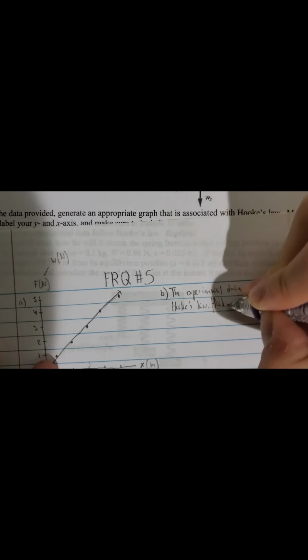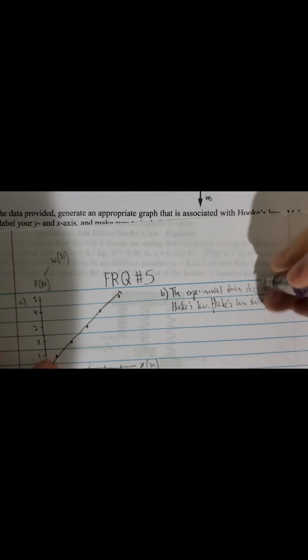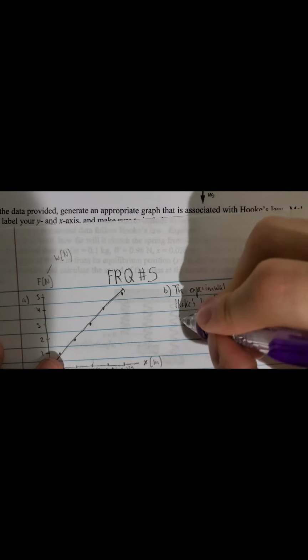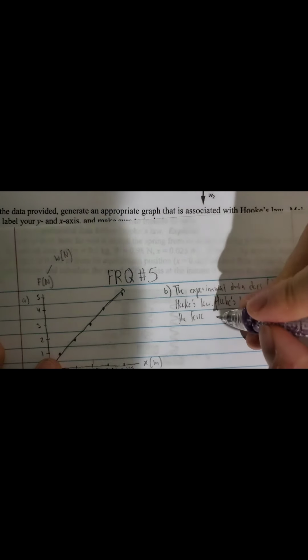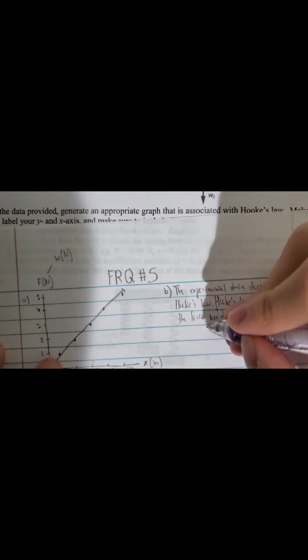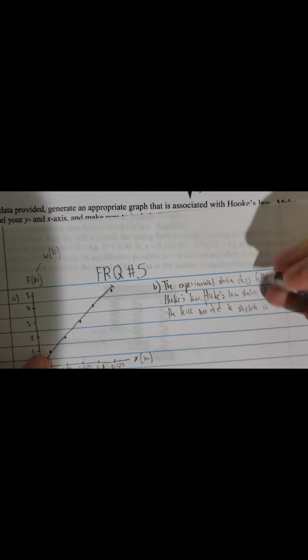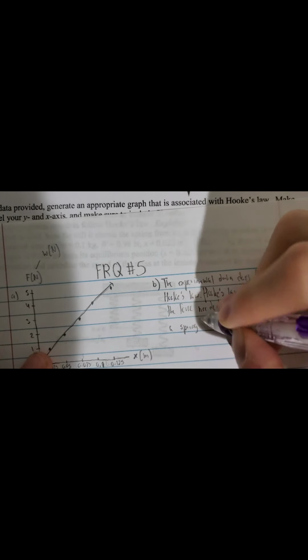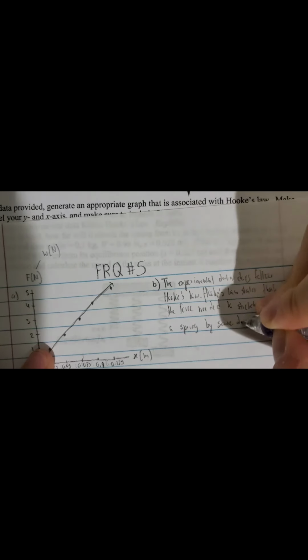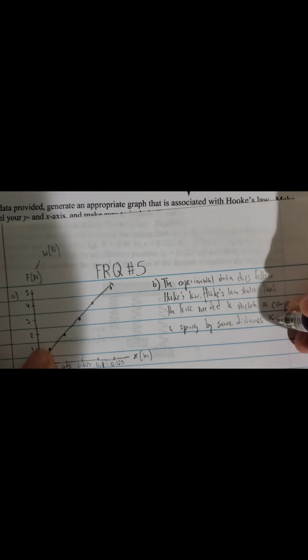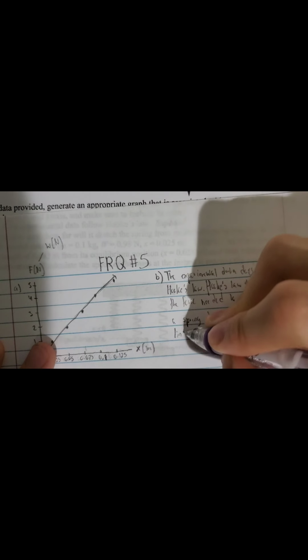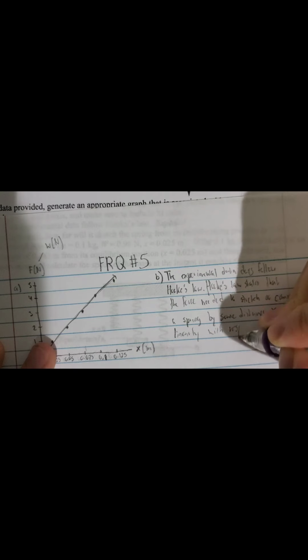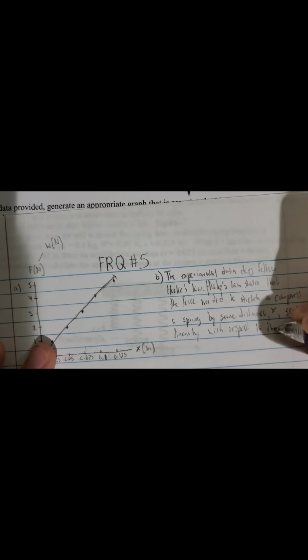Now, Hooke's law states that the force needed to stretch or compress a spring by some distance x scales linearly with respect to that distance.